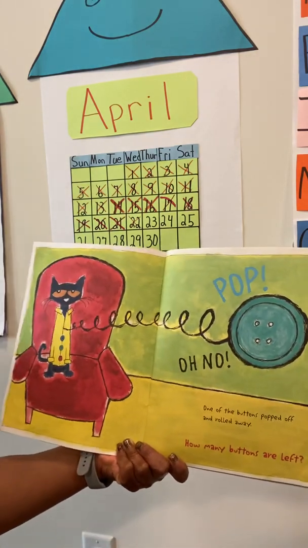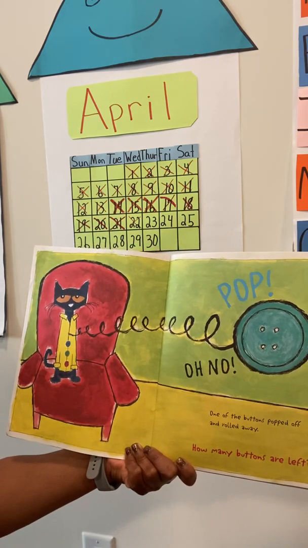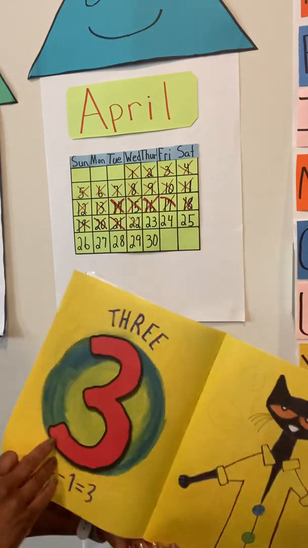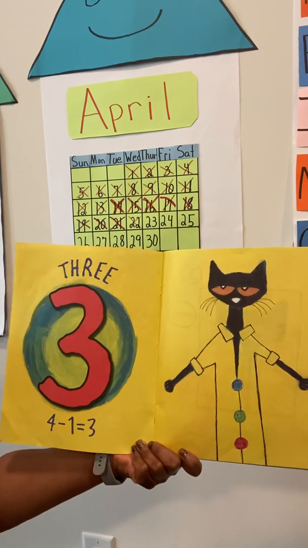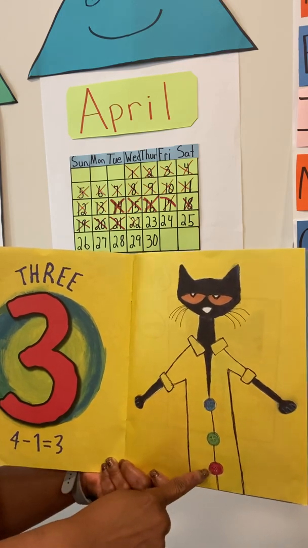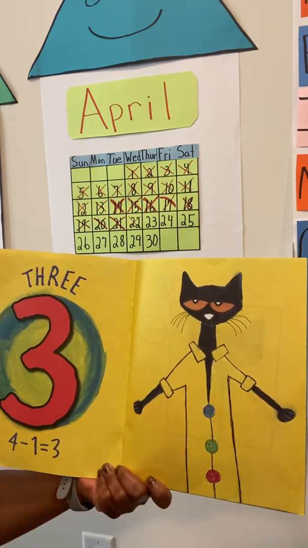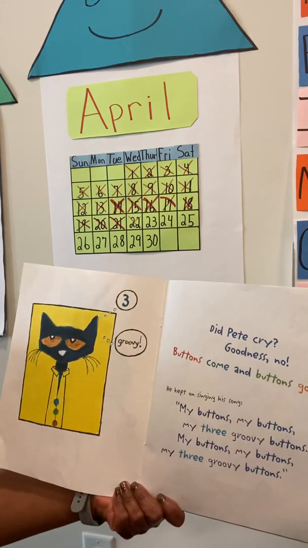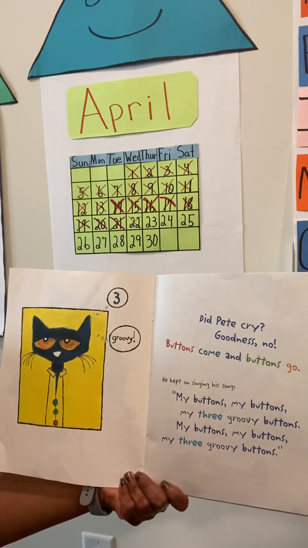Oh, no. Pop! One of the buttons popped off and rolled away. How many buttons are left? 3. 4 minus 1 is equal 3. So let's count his buttons. 1, 2, 3. What color are the buttons? Blue, green, red. Right. 3. Groovy.